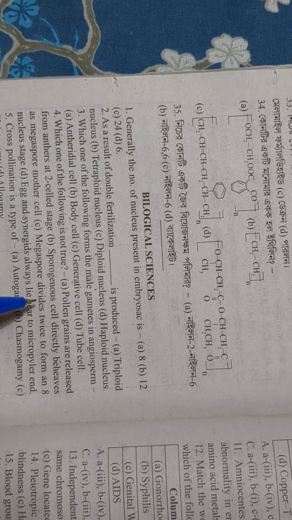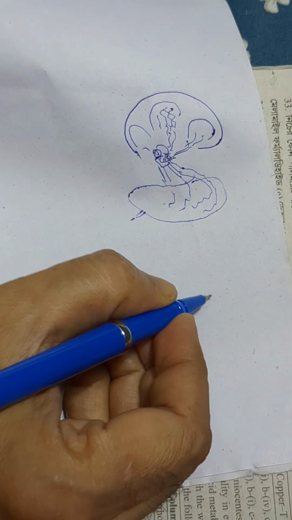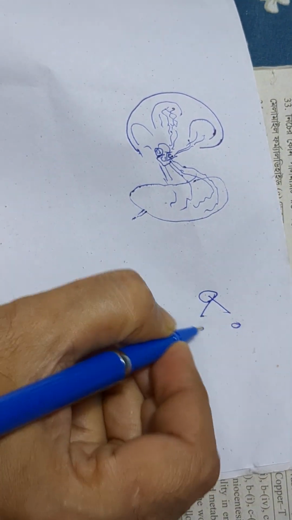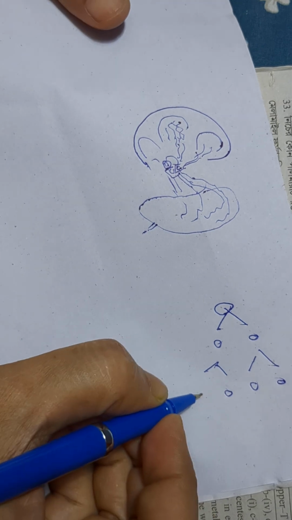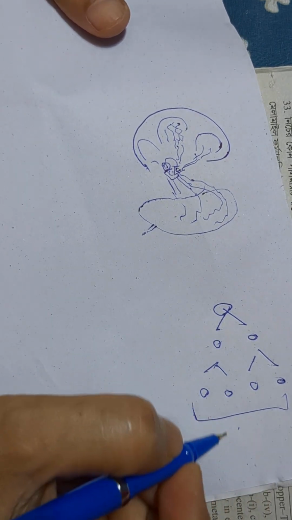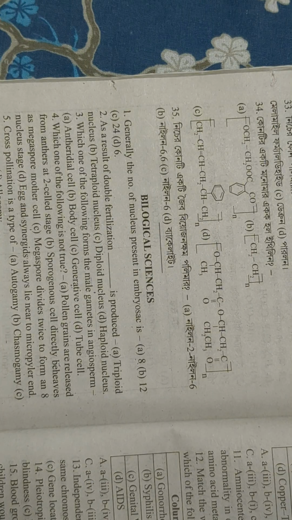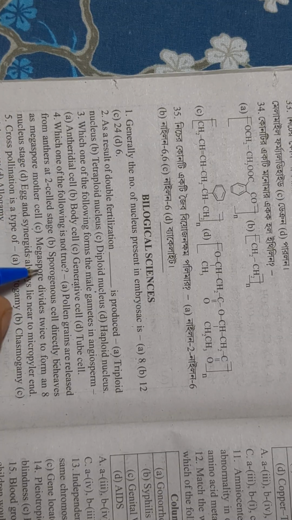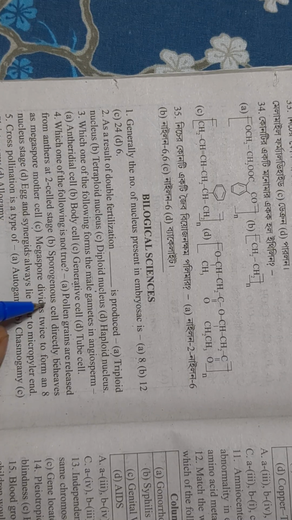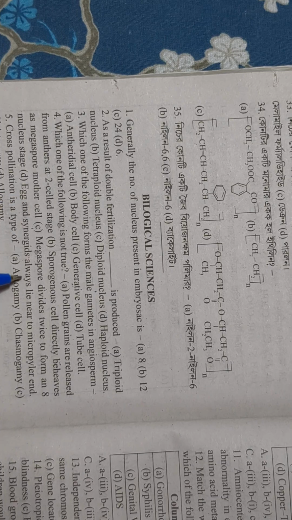Because it divides twice. If a cell divides twice, then 4 cells will be produced. How is it possible to produce 8? So this is not the correct answer. Which one? This one. C is the correct answer.